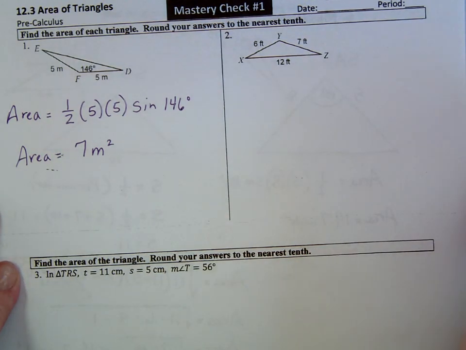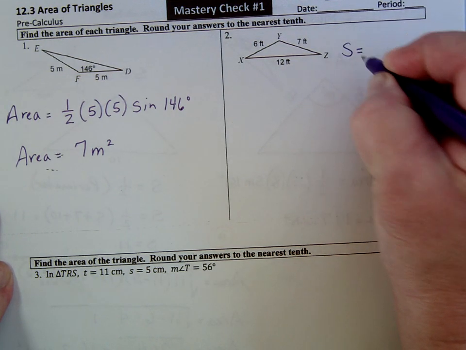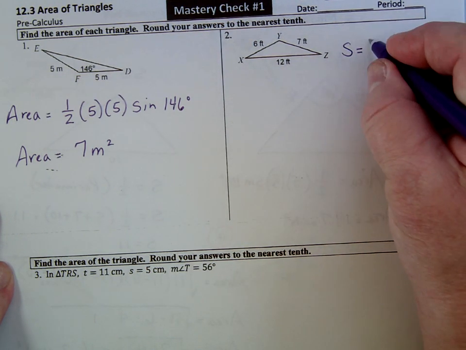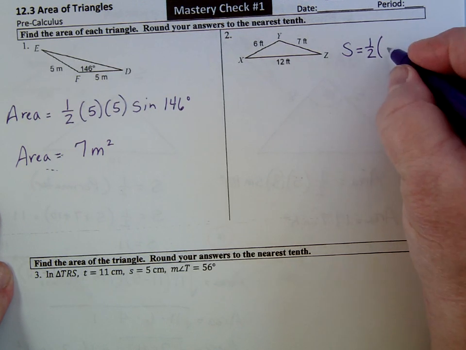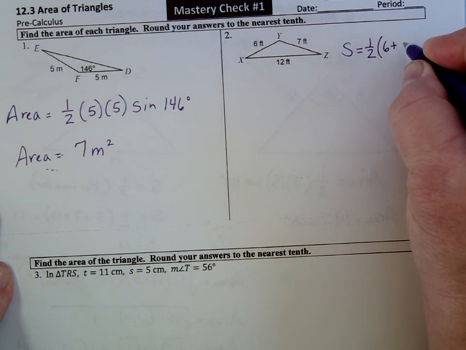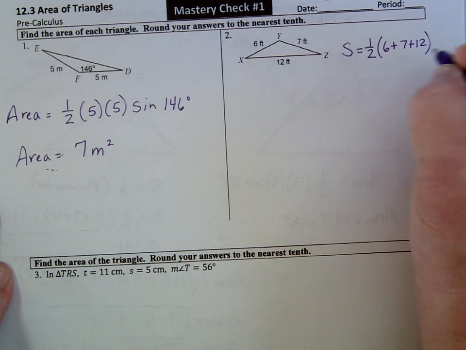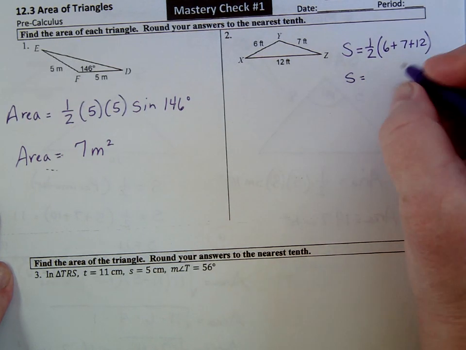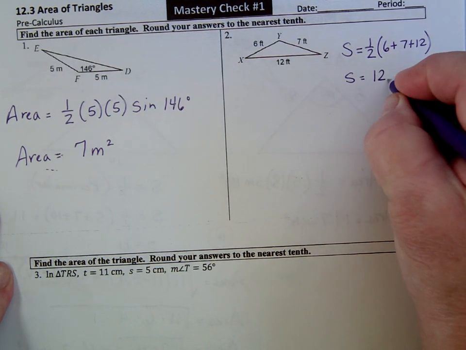Number 2 gives you the second scenario with the side-side-side situation. So this one I have to figure out what S is, the semi-perimeter, which is half of the perimeter of the triangle, 6 plus 7 plus 12. So I get an S value this time. It doesn't come out even, but that's okay, 12.5.